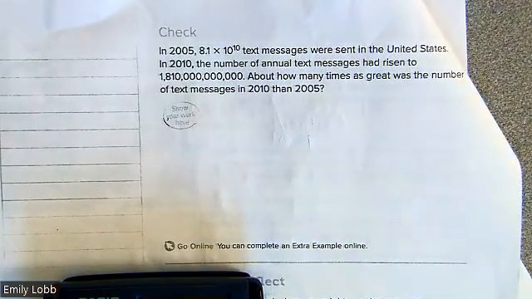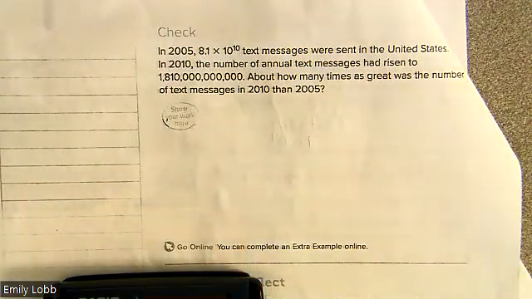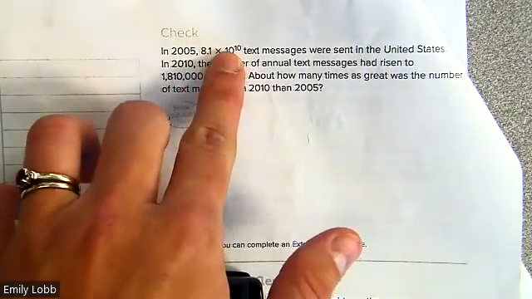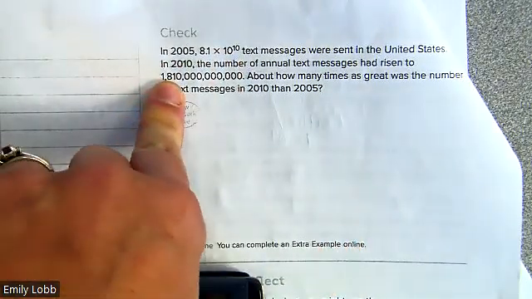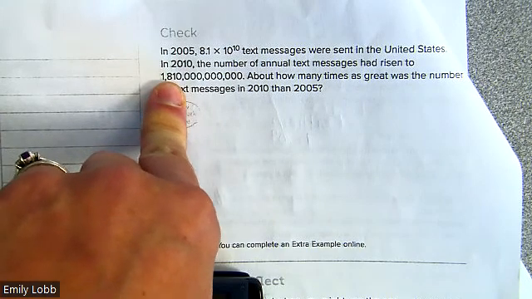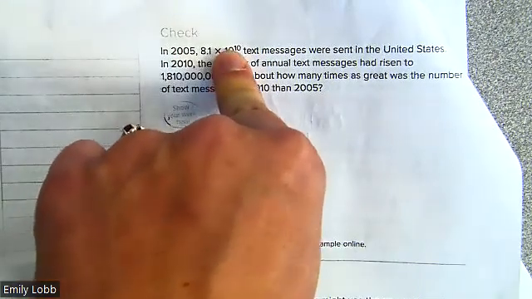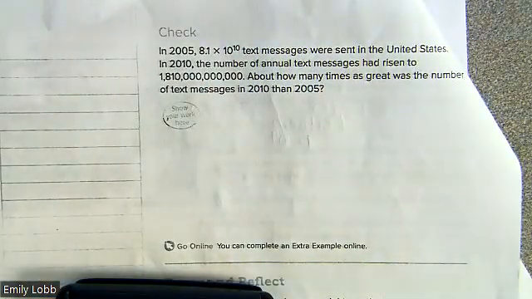About how many times as great was the number of text messages in 2010 than 2005? So which of these numbers is going on top of our fraction? The bigger divided by the smaller, right? So we need to write this in scientific notation and then divide it by this. And then simplify. Try it.